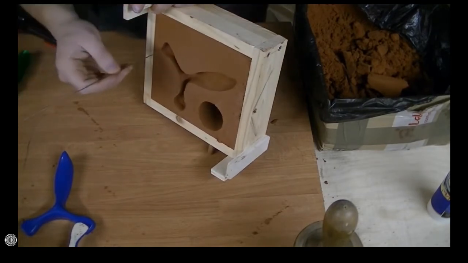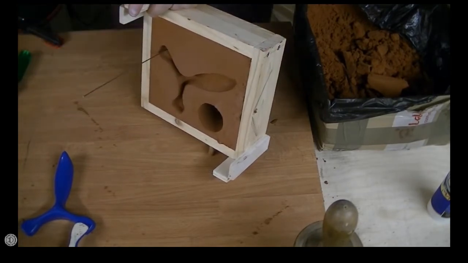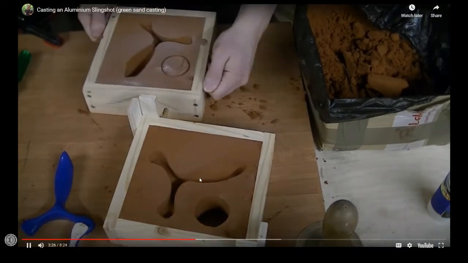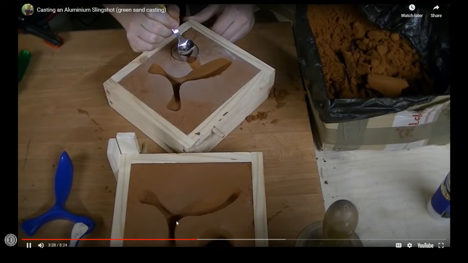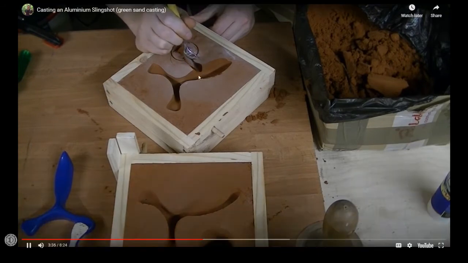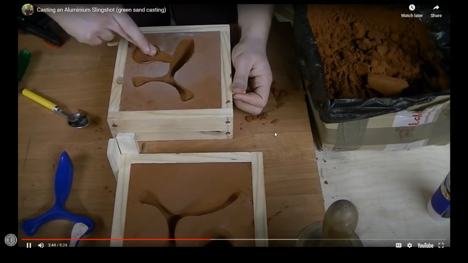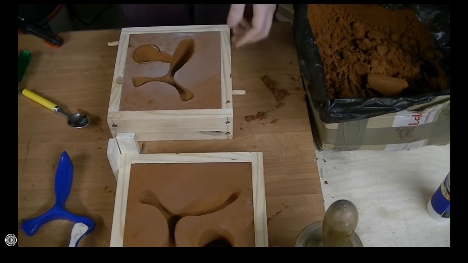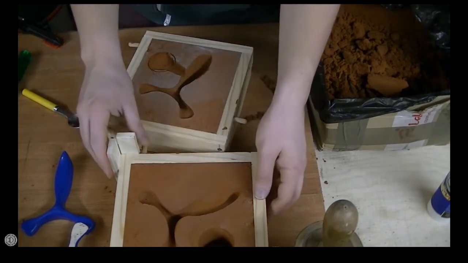What he does, instead of providing that riser, is he goes and pokes vent holes, okay? To connect the sprue to the cavity. And those vent holes are used to help those gases escape. Here he's creating a gating system to go from your sprue into the main mold cavity. The mold is closed and now ready for pouring.